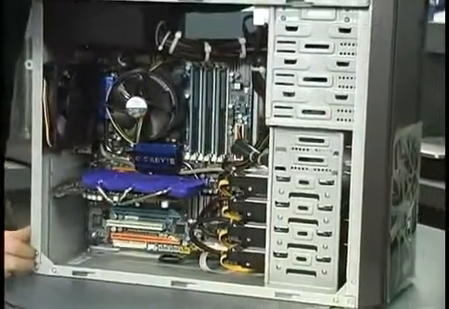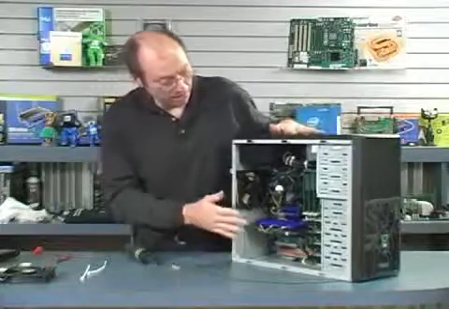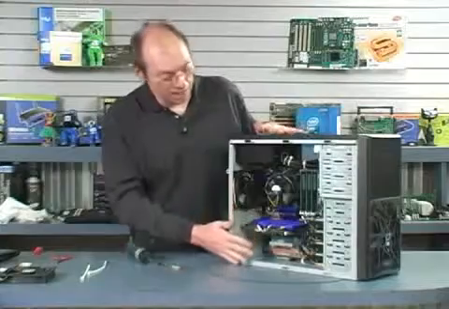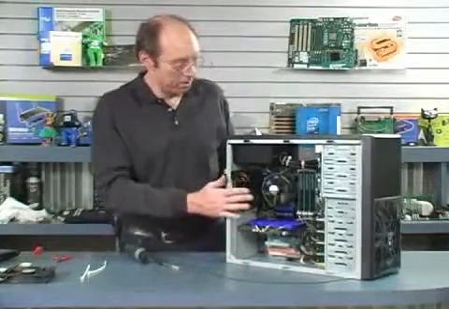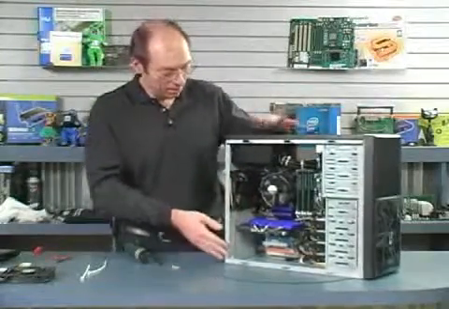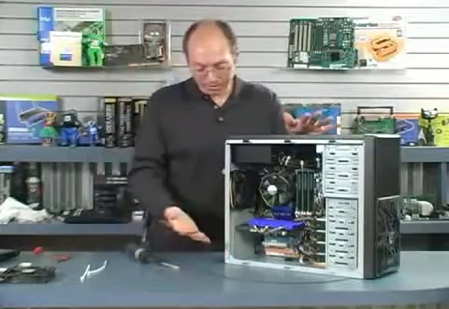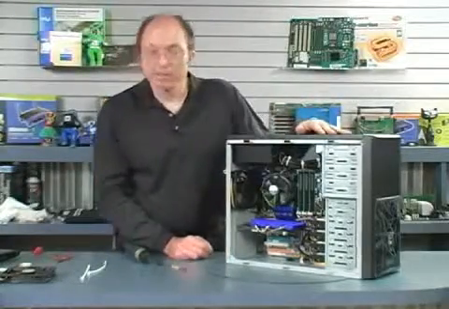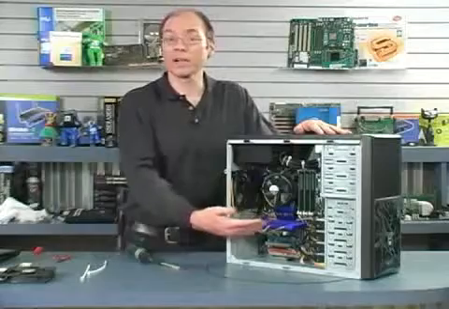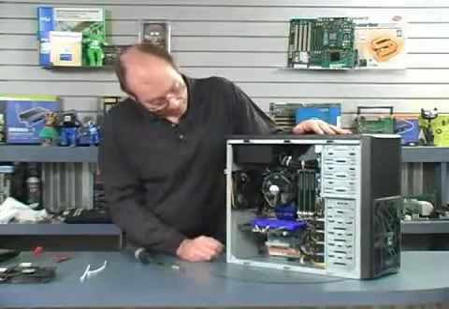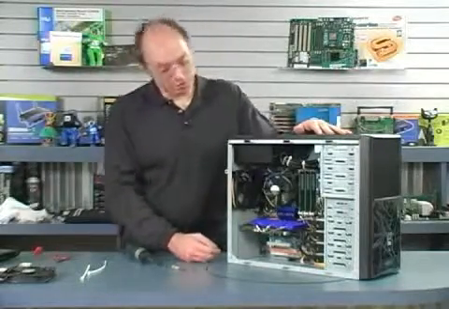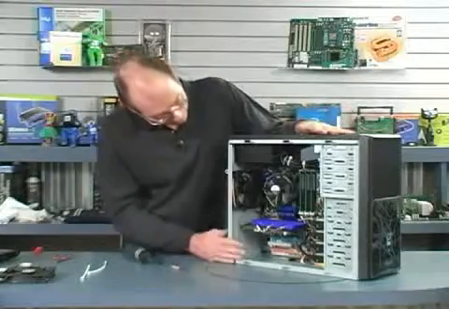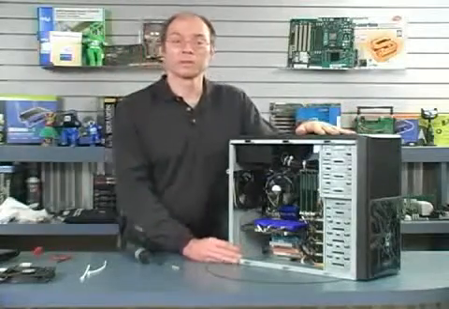Basically at this point the system is complete. All I have left to do now is to put the side covers on, the front and back side cover, and hook up the power. Then basically I would run the BIOS setup, set up the RAID array through the Intel BIOS, and then begin loading my operating system. So this PC is pretty much ready to go.